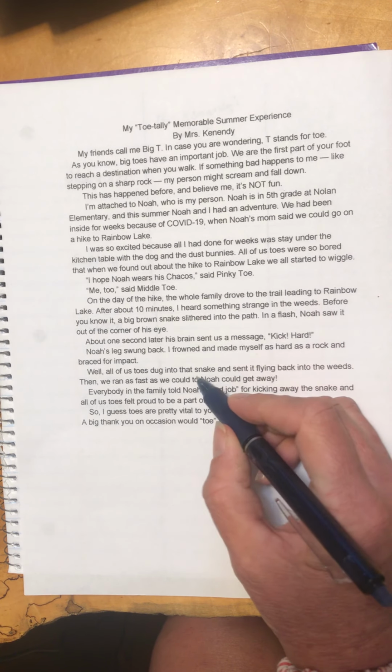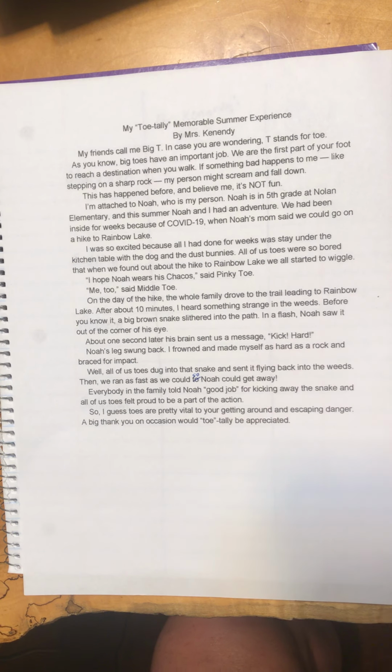There's a little typo there. So Noah could get away. Everybody in the family told Noah, good job for kicking away the snake, and all of us toes felt proud to be a part of the action. So I guess toes are pretty vital to our getting around and escaping danger. A big thank you on occasion would be totally appreciated.